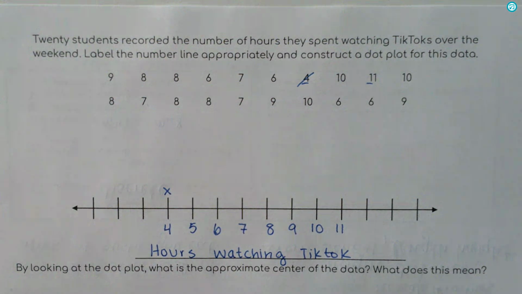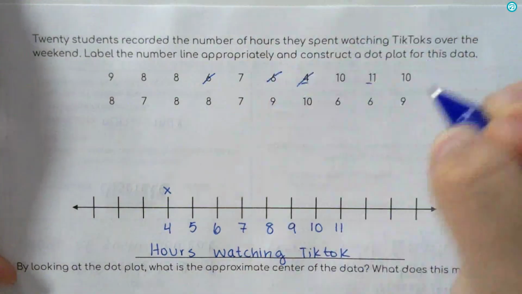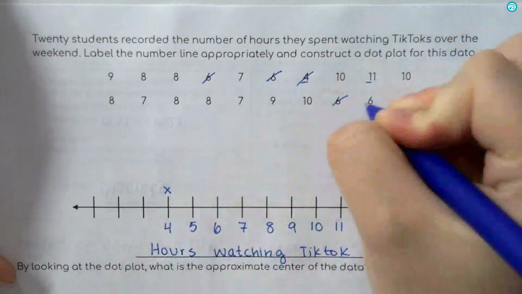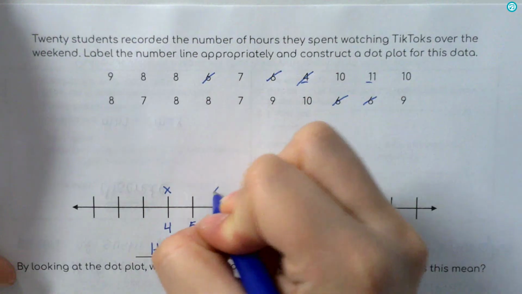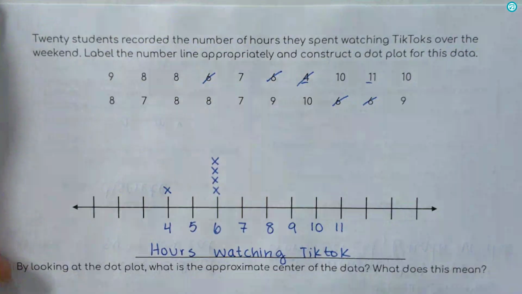Then I'm going to look and see if I have any 5s. I don't see any. But I'm going to cross off as I go in case I miss somebody. Then I'm going to cross off my 6s. I've got 1, 2, 3, 4 of those. So I'm going to come here and put 1, 2, 3, 4 X's.